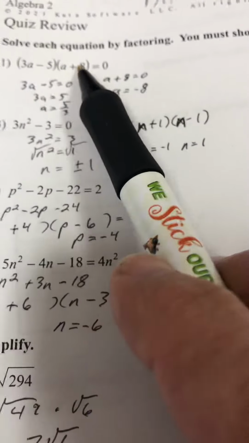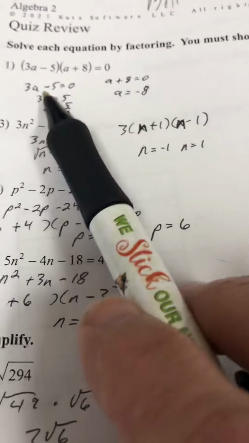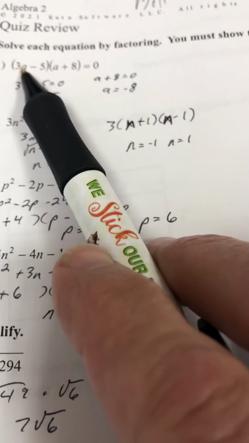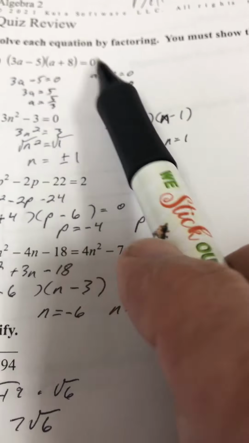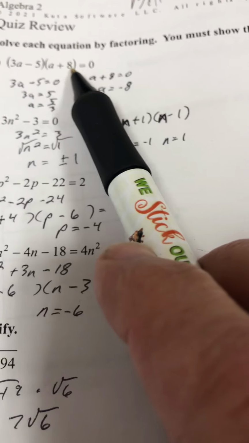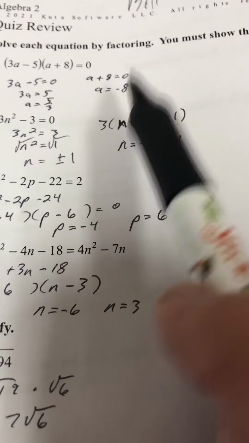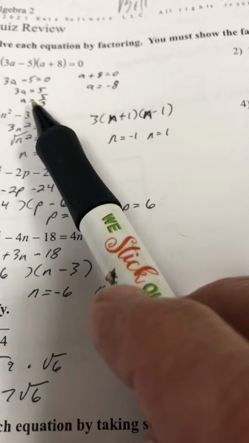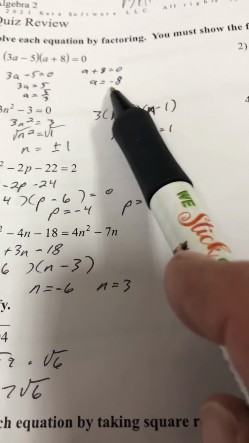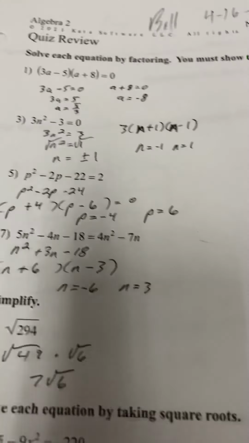So this is already ready for you. This is nice and easy. Just set 3a minus 5 set to 0 and a plus 8 set to 0, and you should get a equals 5/3 and a equals -8.